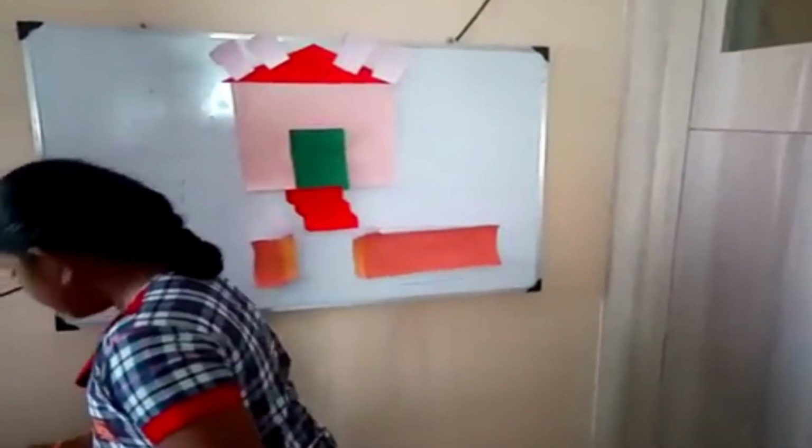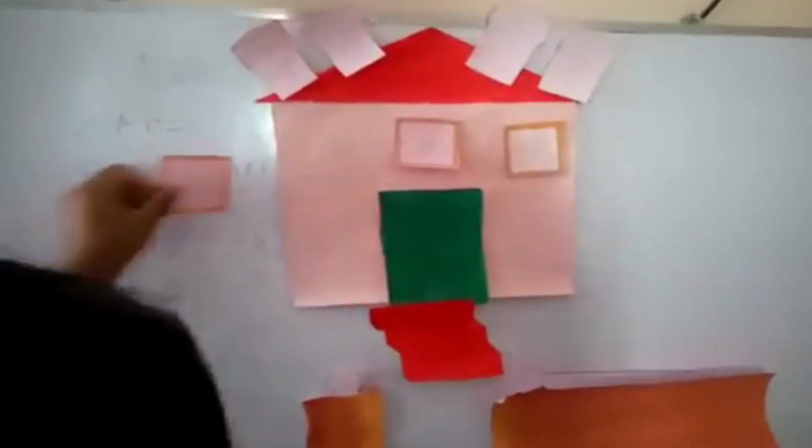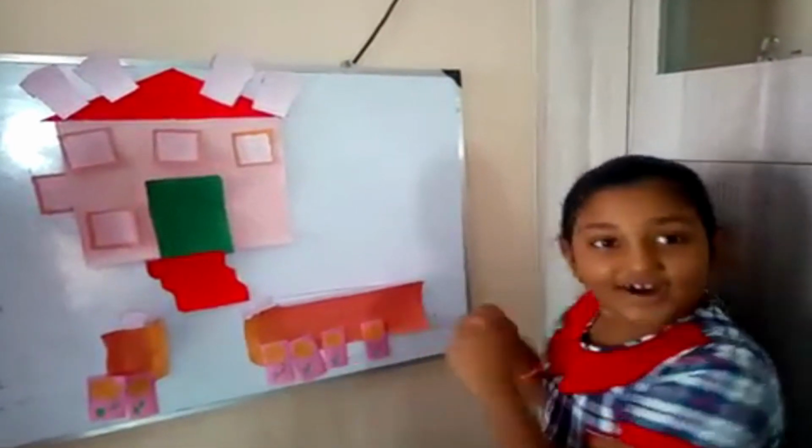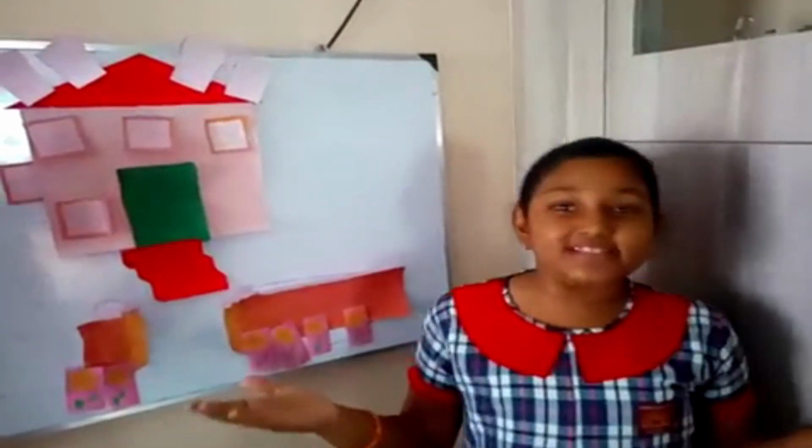Five little windows shining bright. Two little marigold, three little marigold, four little marigold, five little marigold, six little marigold. Six yellow marigold, straight and tall, growing up against the wall.